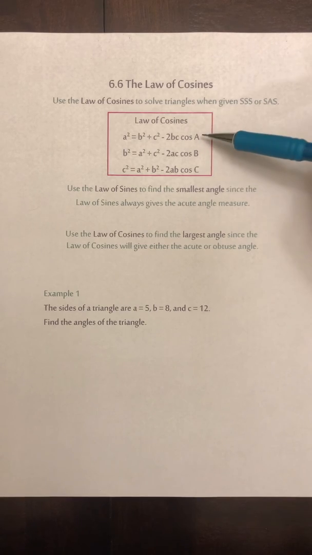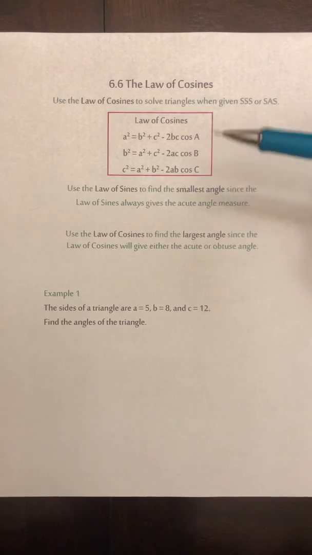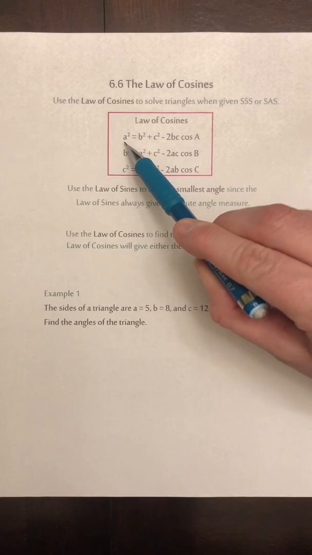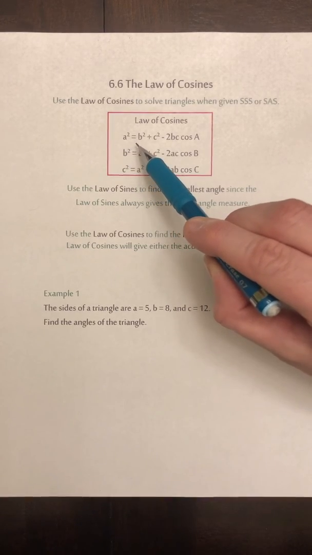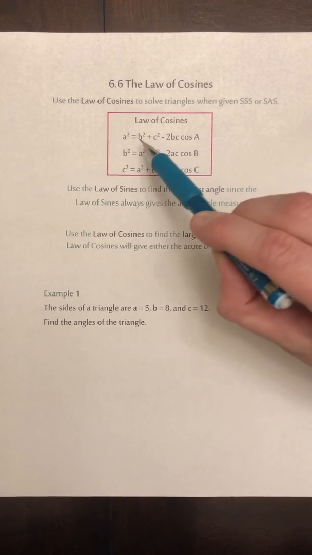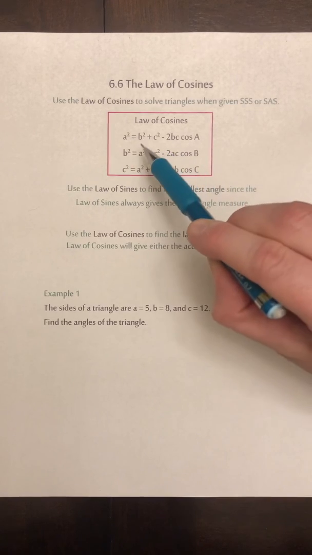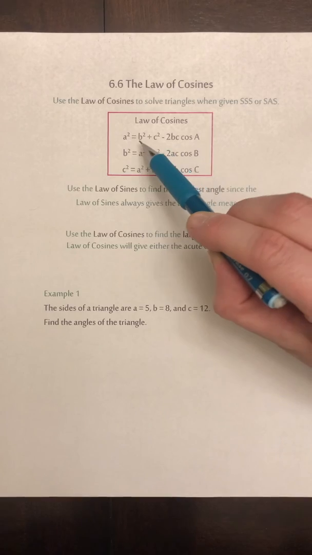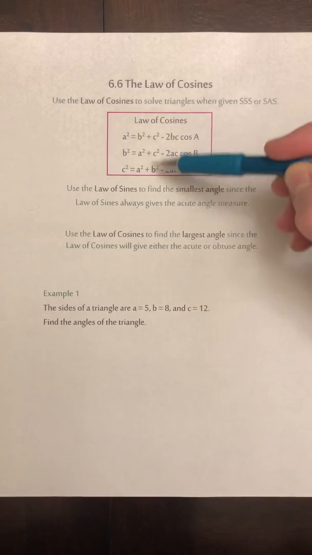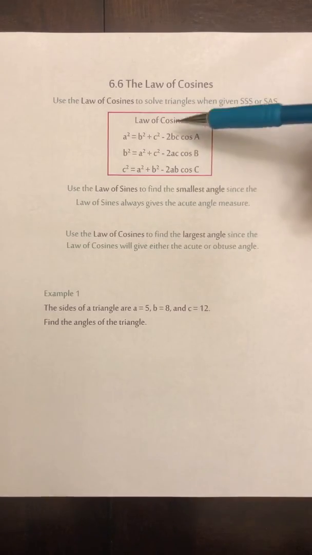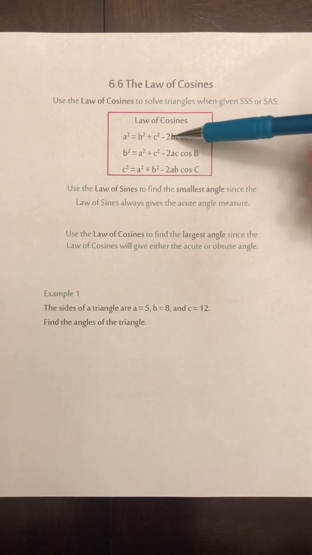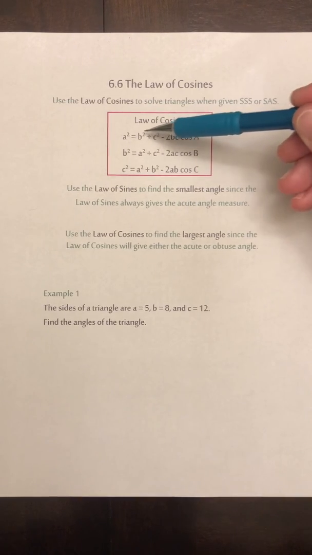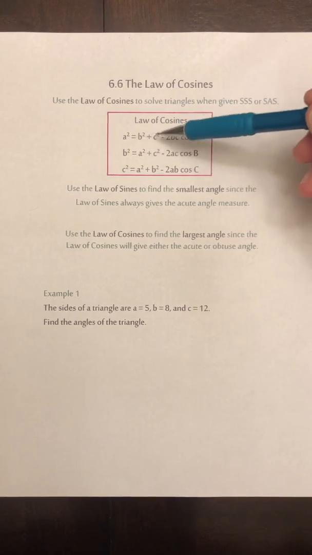So if you can manage to just memorize the first one and then interchange, but basically what's happening: you have a squared equals, and then over here it looks kind of like the Pythagorean theorem. You add the squares of the other two sides, and that happens for all three of these. And then all three of these have minus 2 times whatever the two sides are on the right side of your equation.